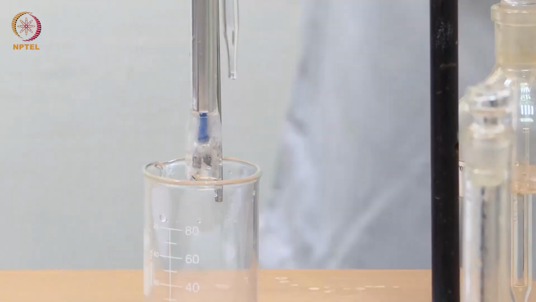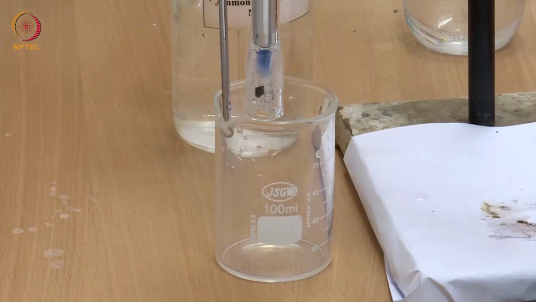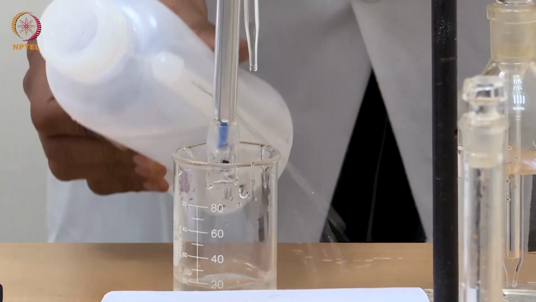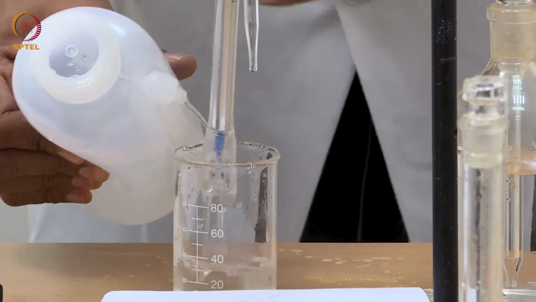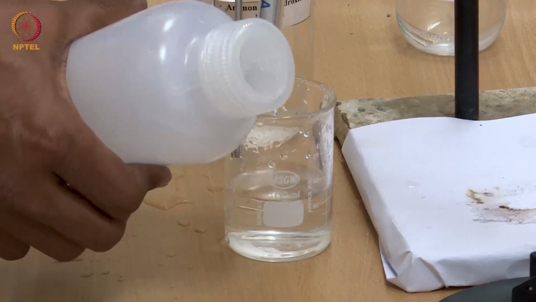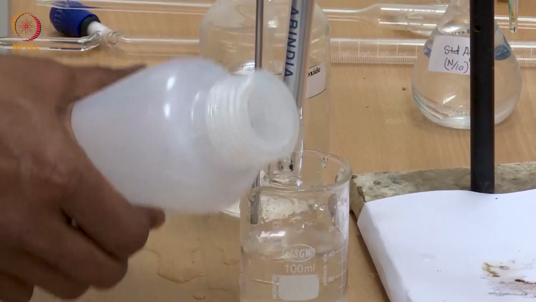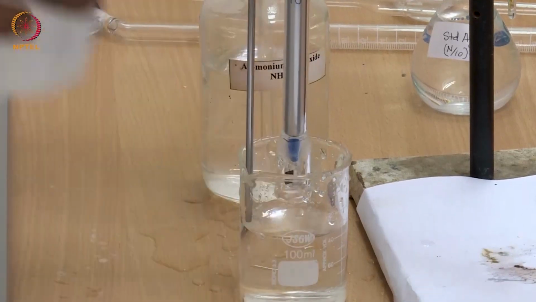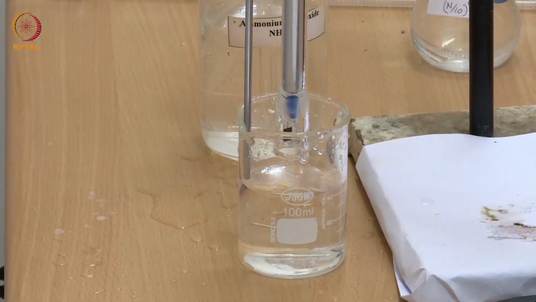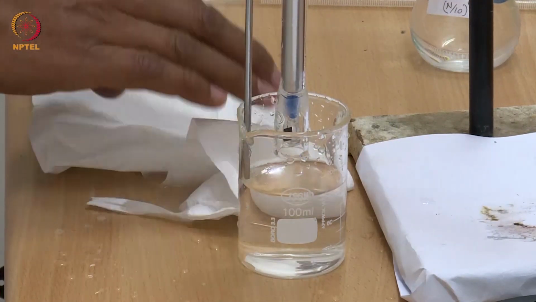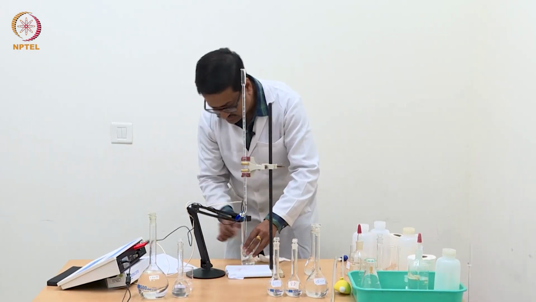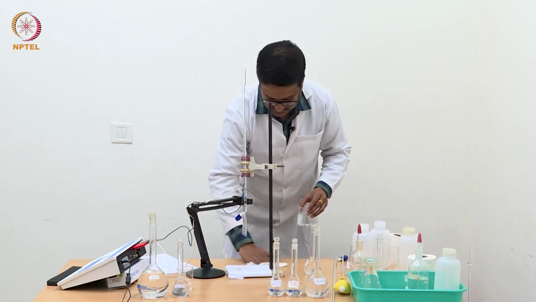Now we should wash this electrode thoroughly with water and remove all ammonium hydroxide that may be here. This is a very important part of this experiment, that you should wash the electrode carefully so that you don't leave any silver chloride as deposited particles on the electrode, which will then cause problems in the next set of experiments which we do or somebody else would do.